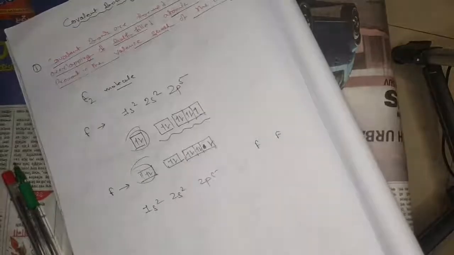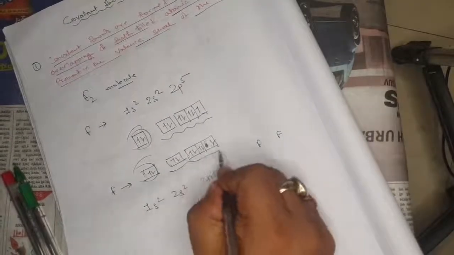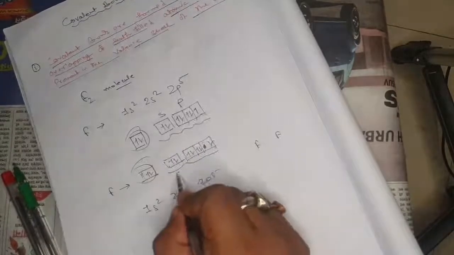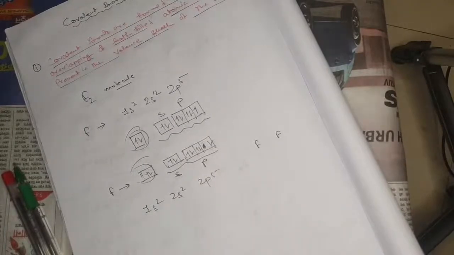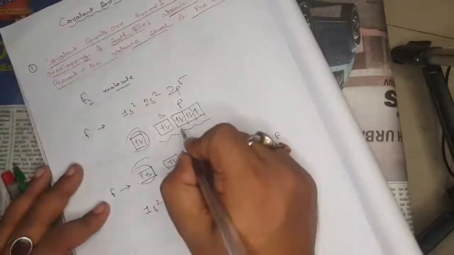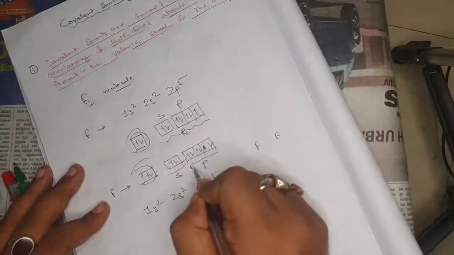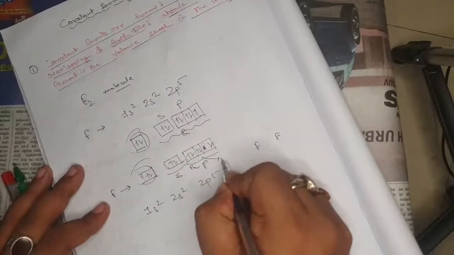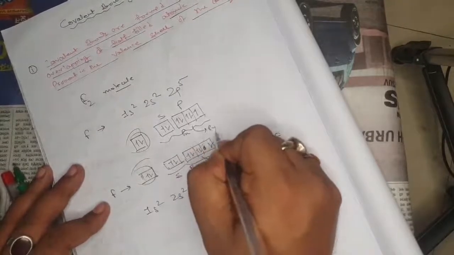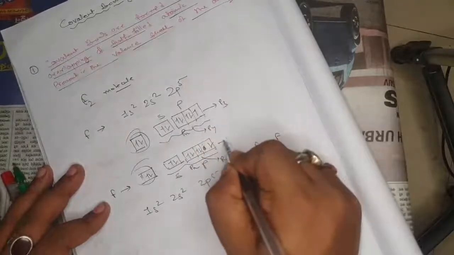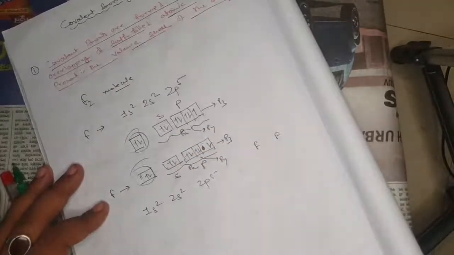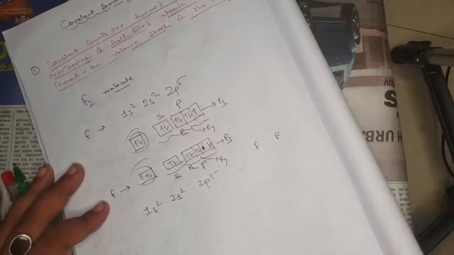This is the valence shell. Second shell is the valence shell, in which there are S and P subshells. In the P subshell, suppose this is Px, this is also Px, this is Py, this is also Py, this is Pz and this is Pz.